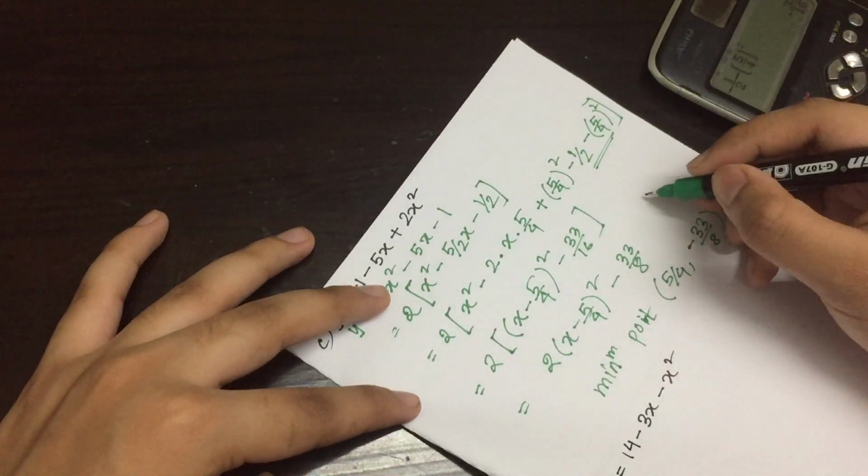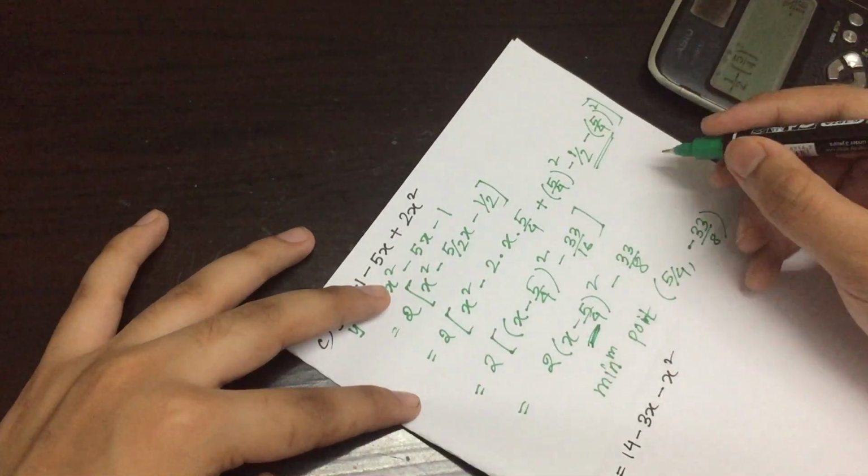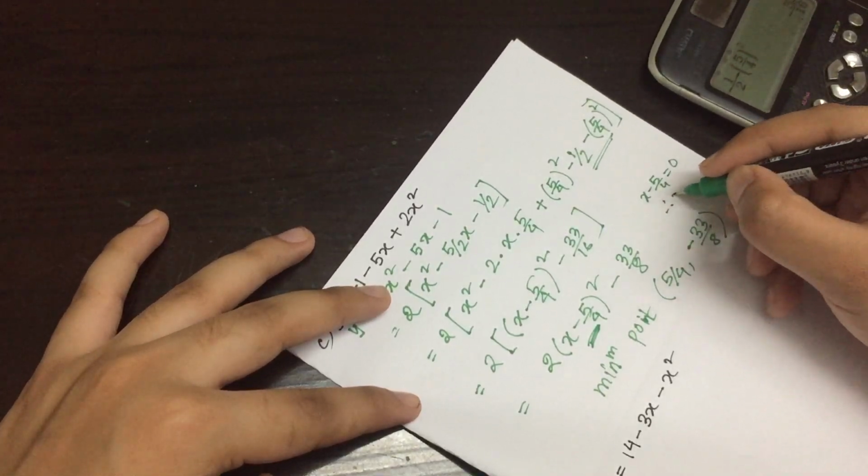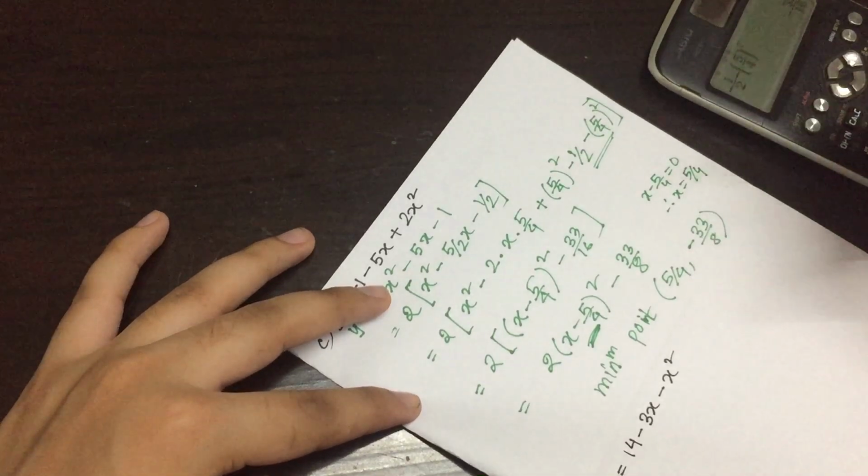So like here I got x by equating this part equals to 0. So x minus 5 by 4 equals 0. That gives me x equals 5 over 4.